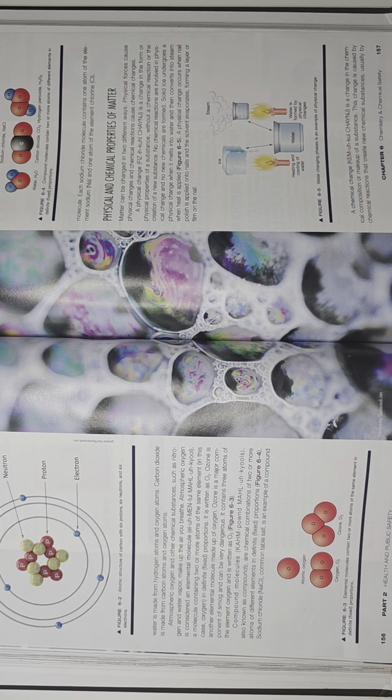Compound molecules, also known as compounds, are chemical combinations of 2 or more atoms of different elements in definite fixed proportions. Sodium chloride, NaCl, common table salt, is an example of a compound. Figure 6.3, elemental molecules contain 2 or more atoms of the same element in fixed proportions.